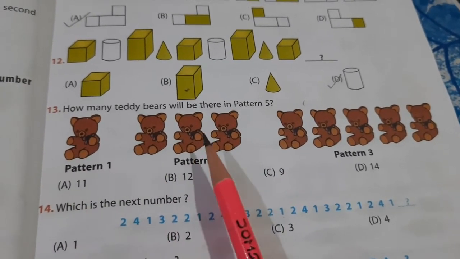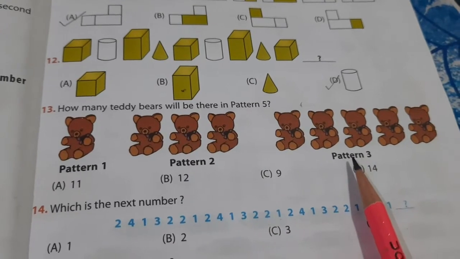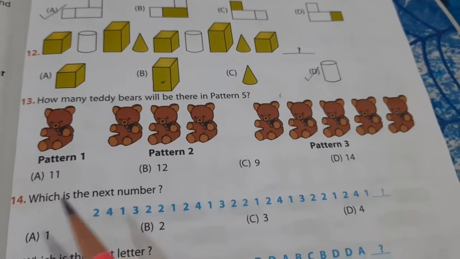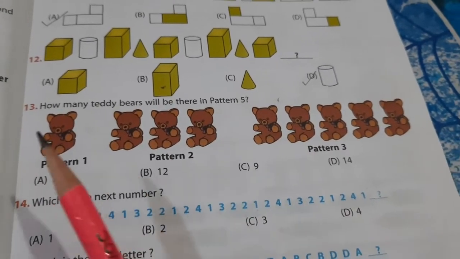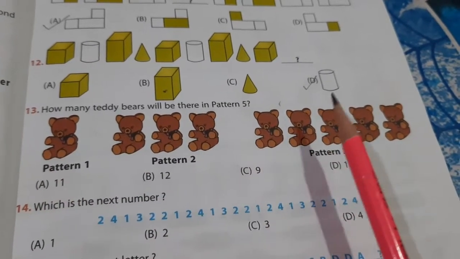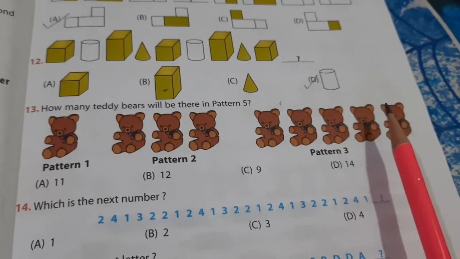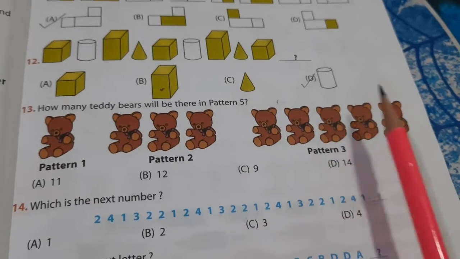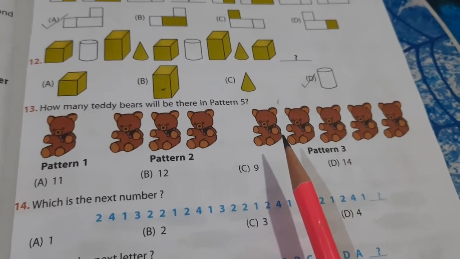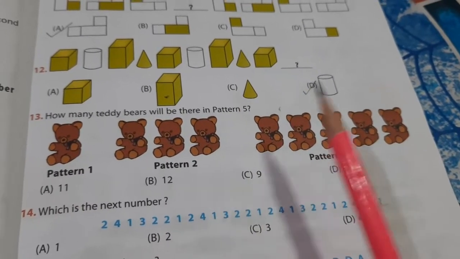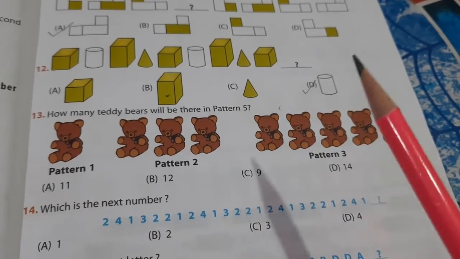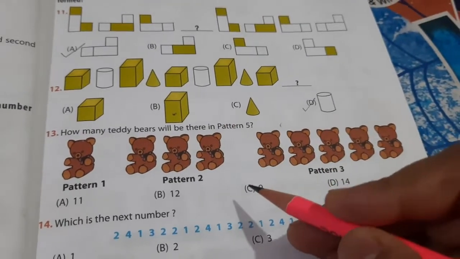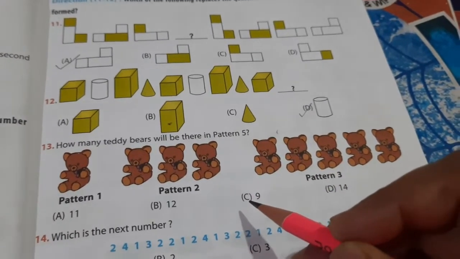Then you have the third pattern having teddy bear 5, which means these are nothing but the odd numbers. 1, 3, 5, and hence pattern 4 should have teddy bear plus 2 of this, which is nothing but 7, and pattern 5 should have 2 more, which is nothing but 9. So these are nothing but the odd numbers. So let us take option C.